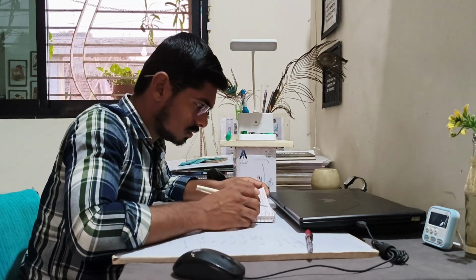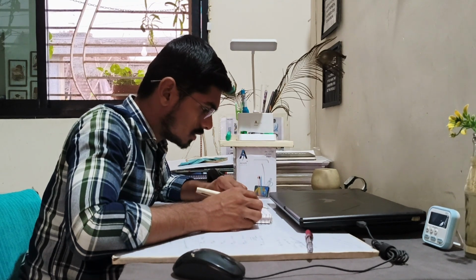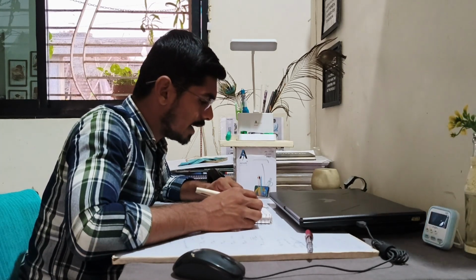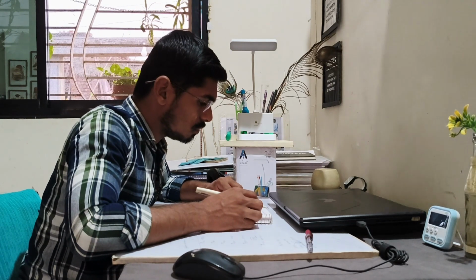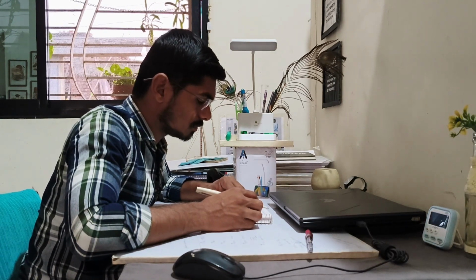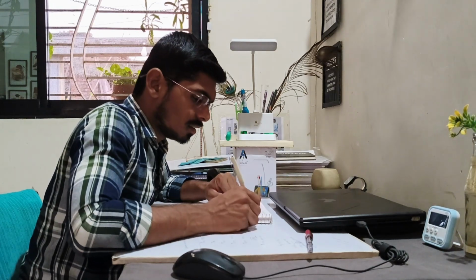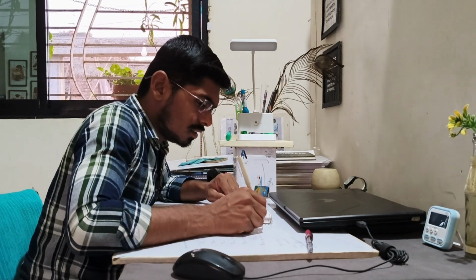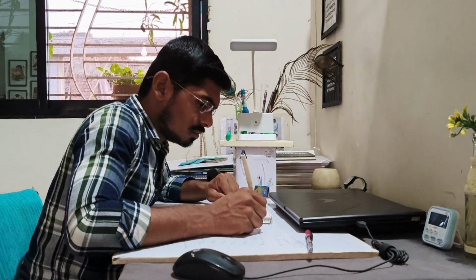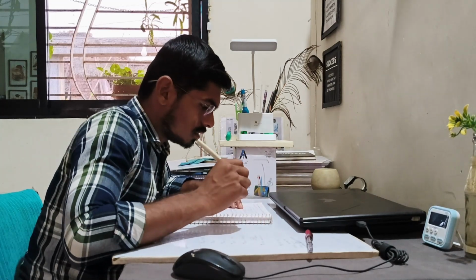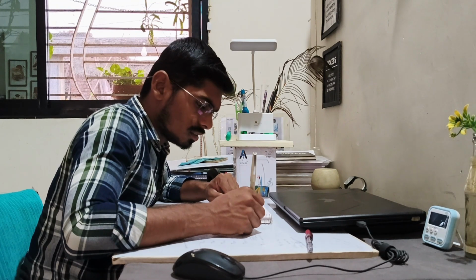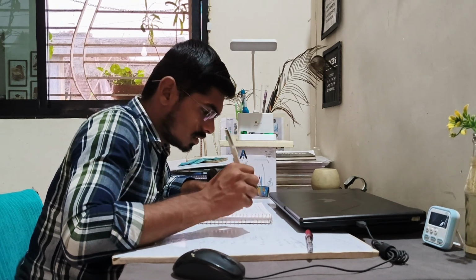Next term is exit gradient. Exit gradient represents the head loss per unit length of flow at the exit point of the flow net. I exit is equal to the head loss divided by length. So delta H म्हणजे head loss and length.